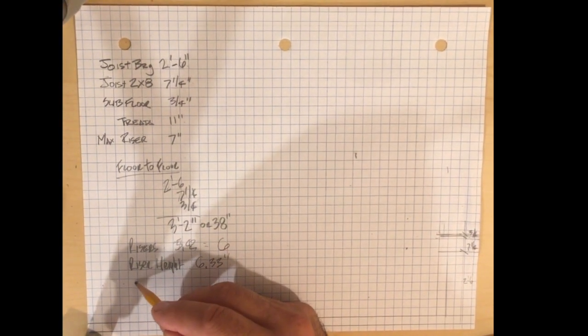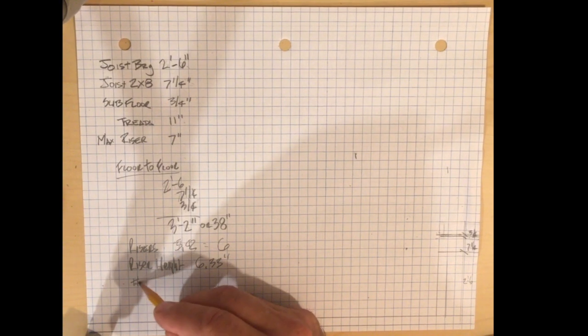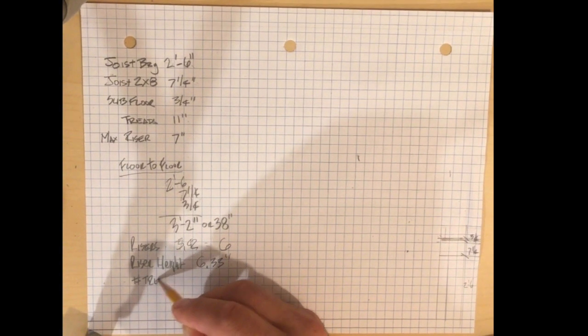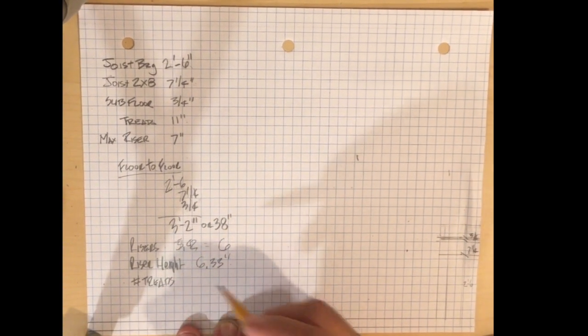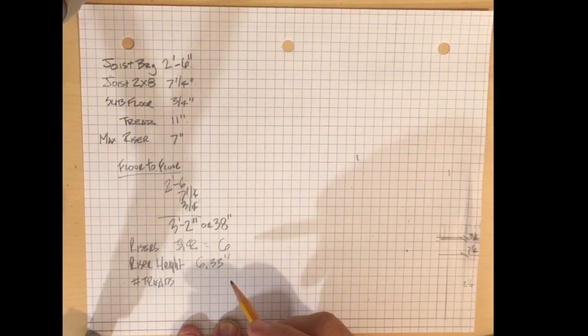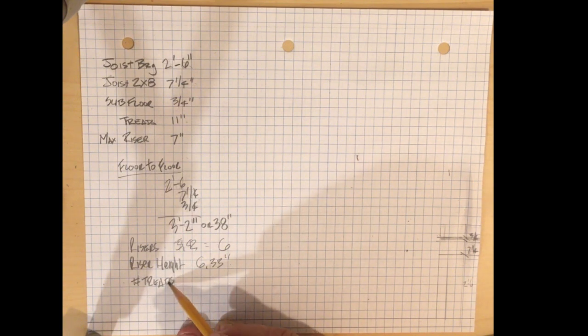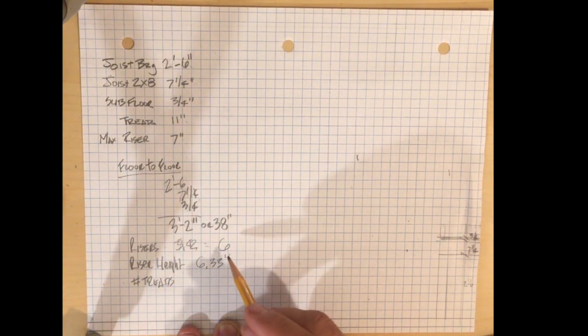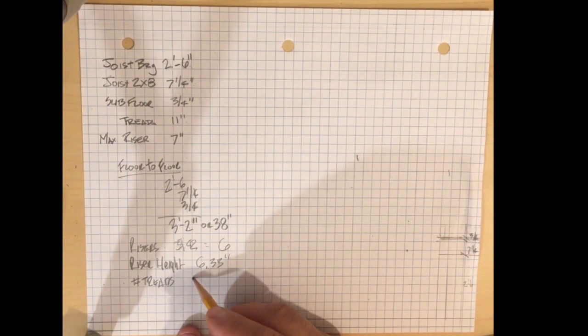So now I want to find out the number of treads. Remember, there's always one extra riser compared to treads because the stairs start with a riser and end with a riser. So if there are 6 risers, therefore there's 5 treads.